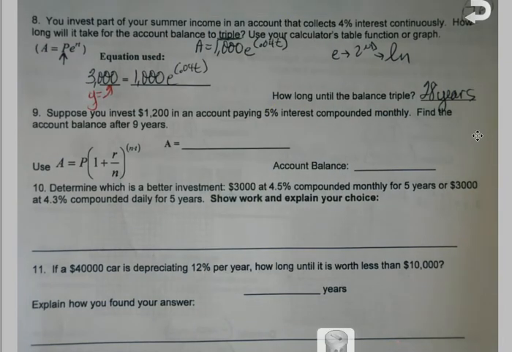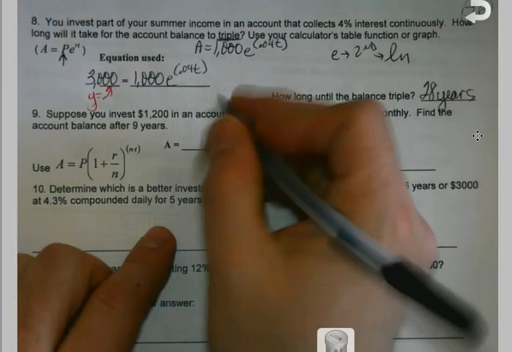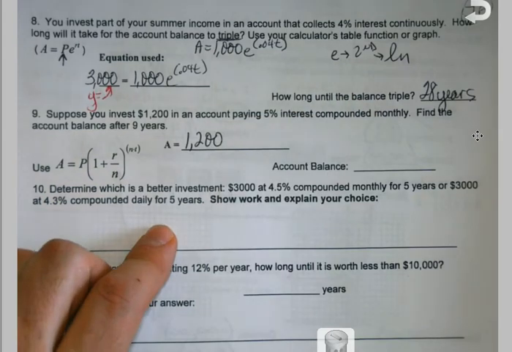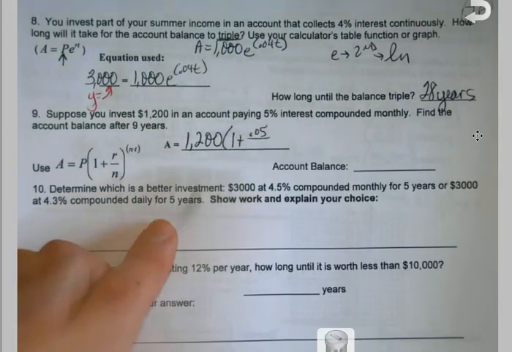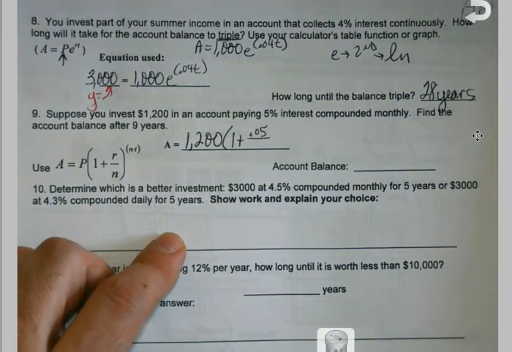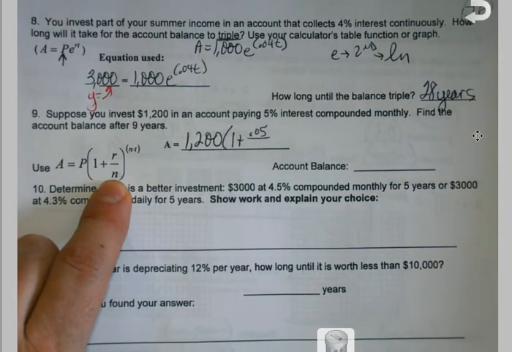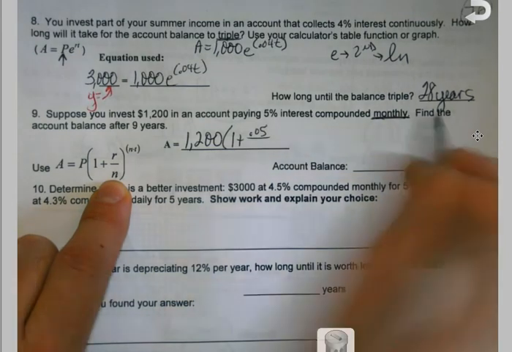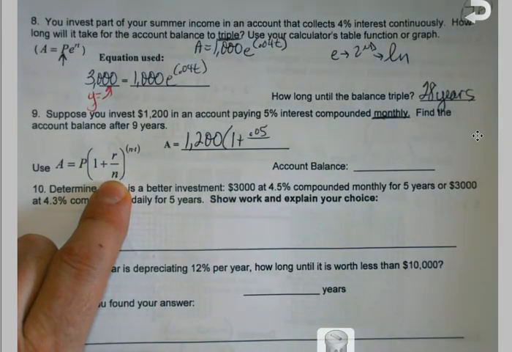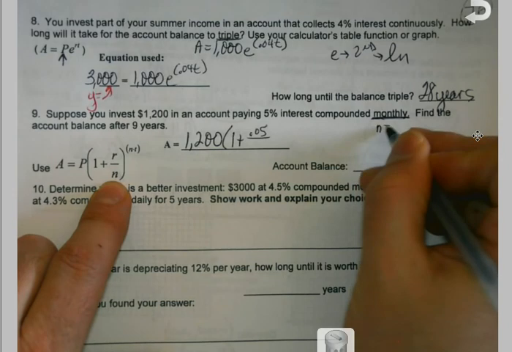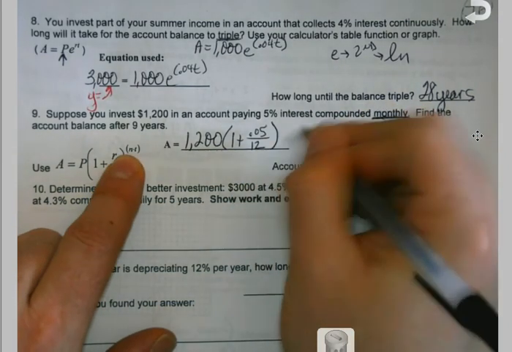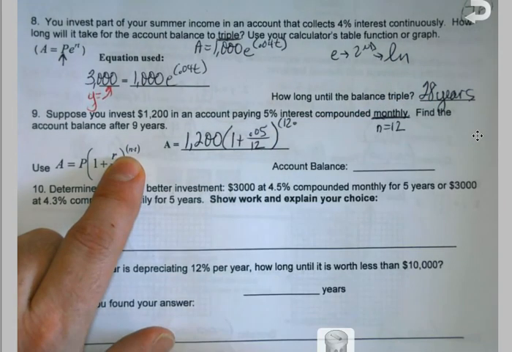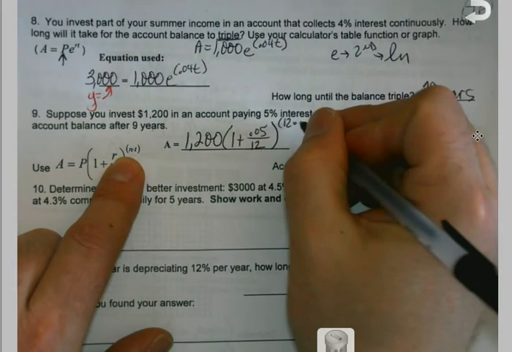When we get to the other interest, which is coming up here on the next couple, I'm going to invest $1,200 in an account. Okay, they gave me a starting value this time. Paying 5% interest. All right. Compounded monthly. What's my end value going to be? How often in a year does monthly occur? 12. So my n value is going to be 12. So the denominator here and the first part of my exponent, find the account balance after 9 years. There's my t.